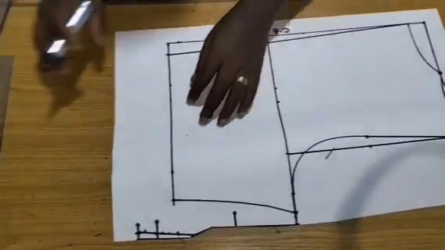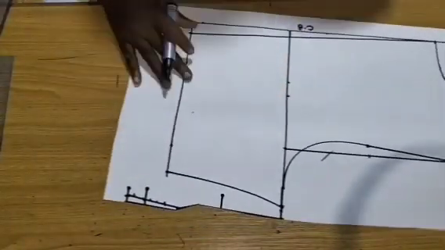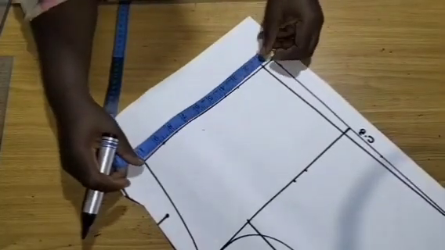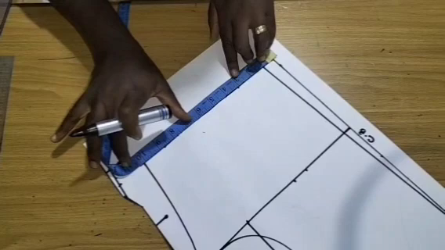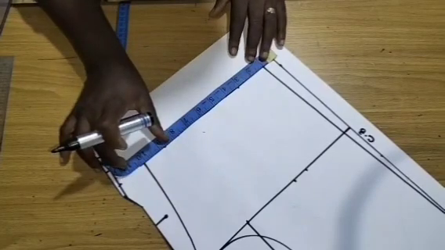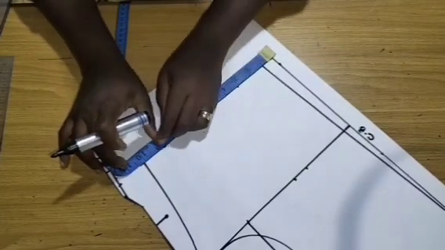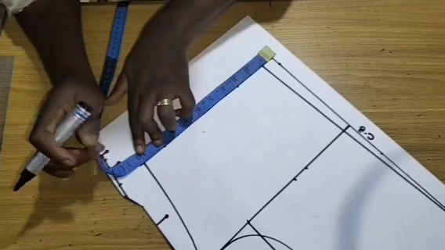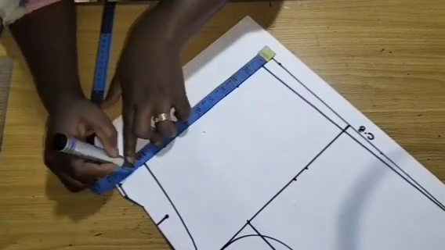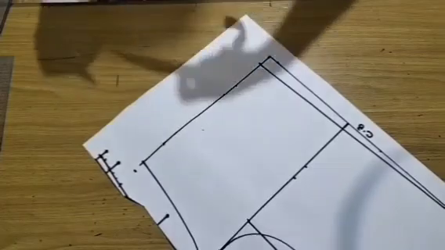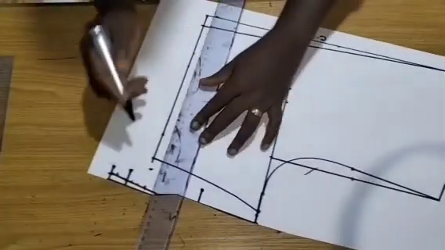So after that, I'm going to take my actual waist measurement. I'm using this other part of my ruler, like I said. So this is where my actual waist measurement divided by 4 falls.